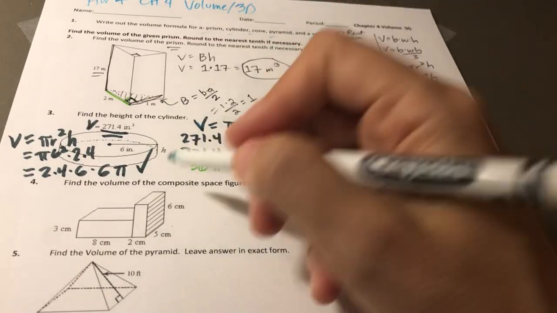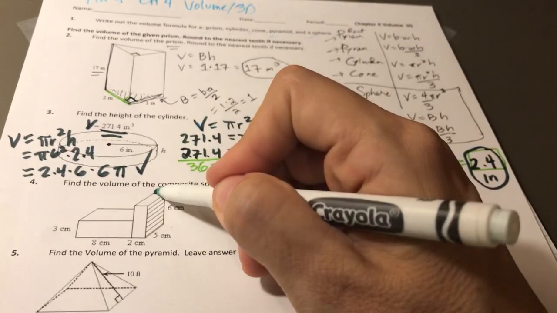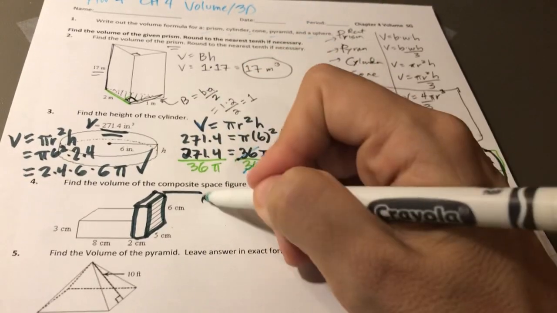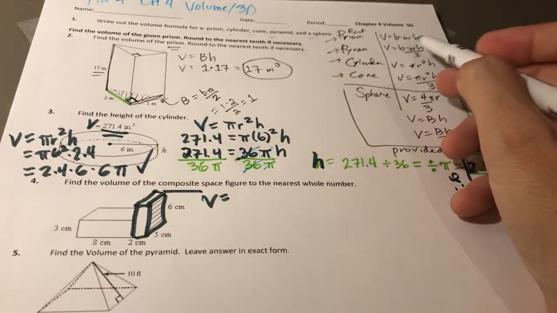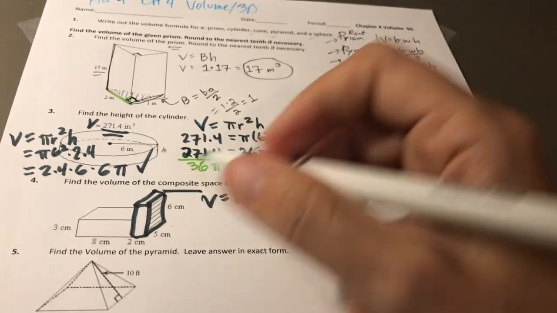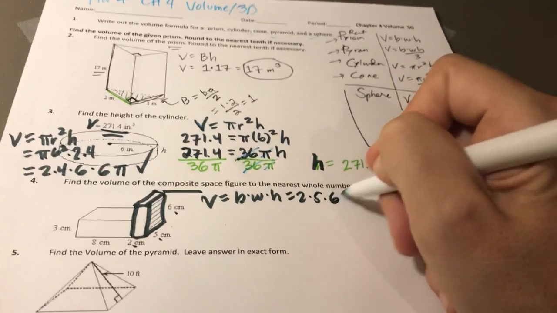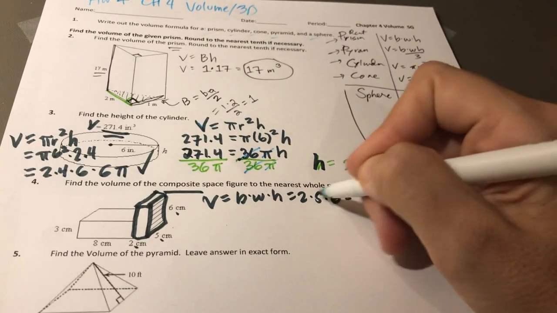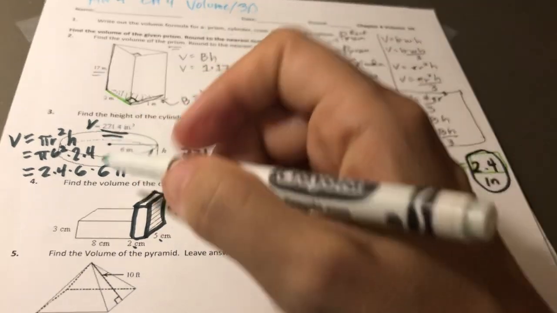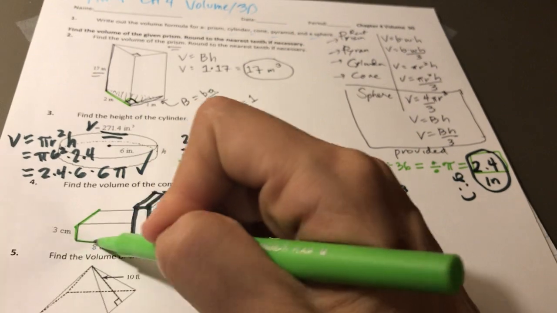Now let's look. This is a composite, so that means I have two shapes. I just need the volume of this item. And that's a prism, and that's this generic formula, rectangular prism. Just take base times width times height. So 2 times 5 times 6 is 60 centimeters cubed.